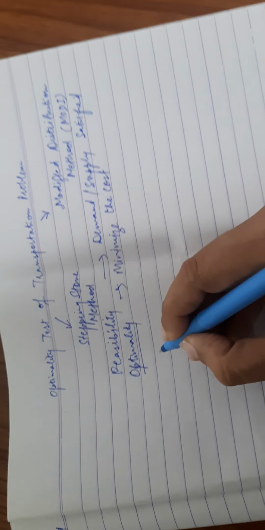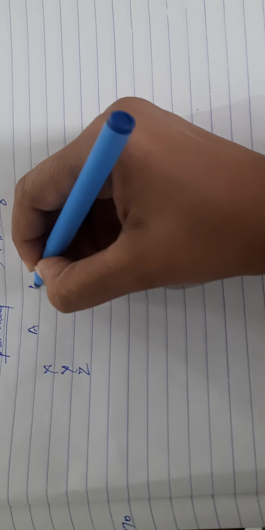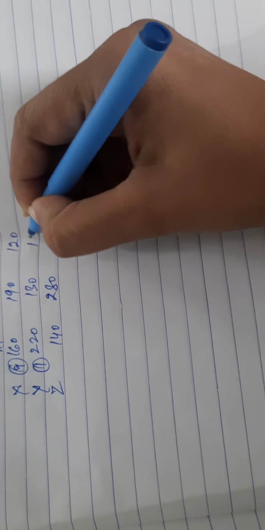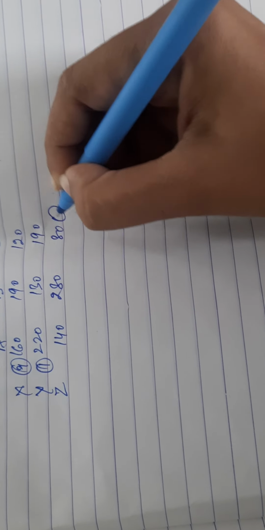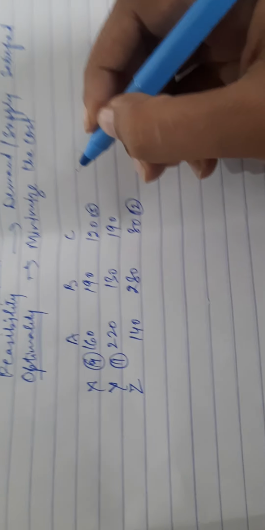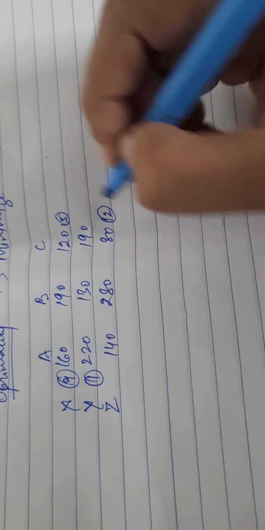So for example, I've taken a matrix and I've made the allocations also, using Vogel's approximation method, because Vogel's gives you the nearest solution to optimality, so you should always use Vogel's while making an optimality test. So this is the allocation.